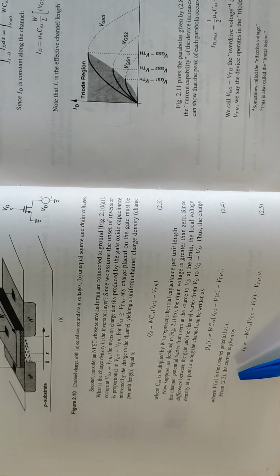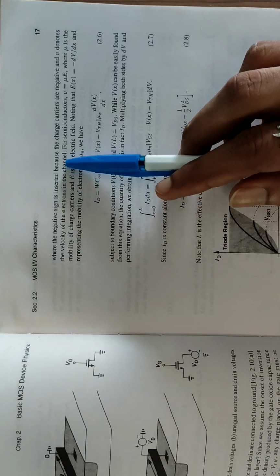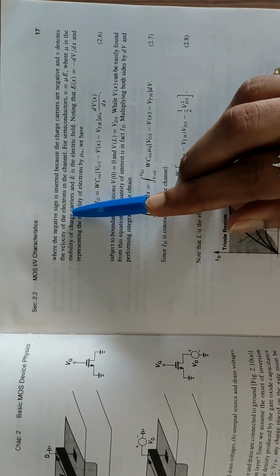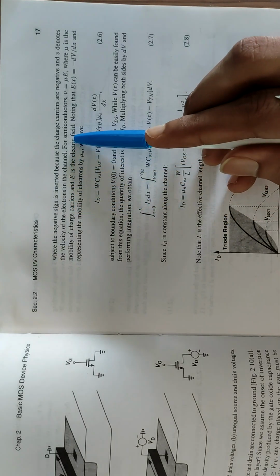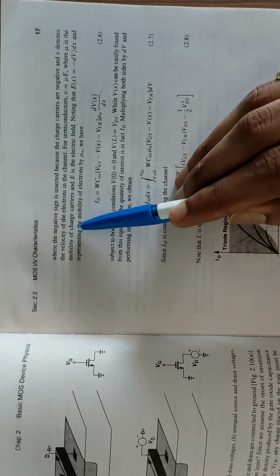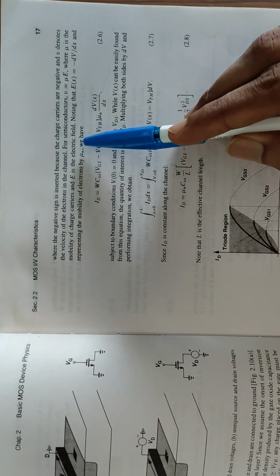From the equation, the current is given by ID equals minus W Cox times VGS minus V(x) minus VTH times v, where the negative sign is inserted because the charge carriers are negative, and v denotes the velocity of the electrons in the channel. For semiconductors, v equals mu E, where mu is the mobility of charge carriers and E is the electric field.